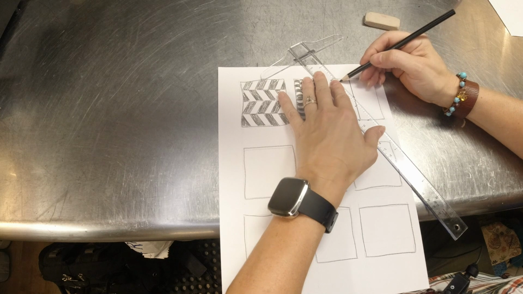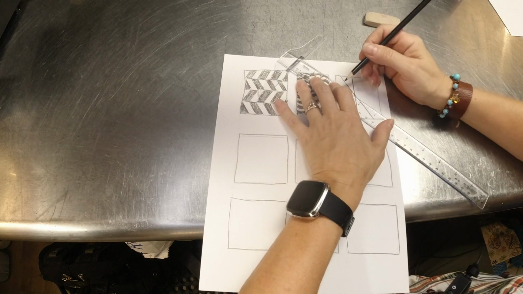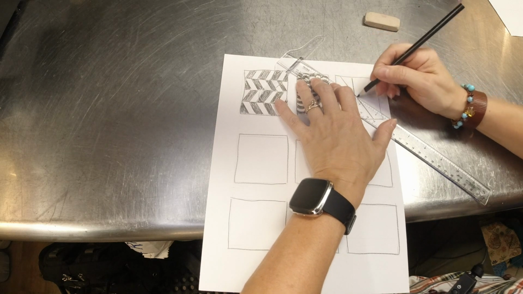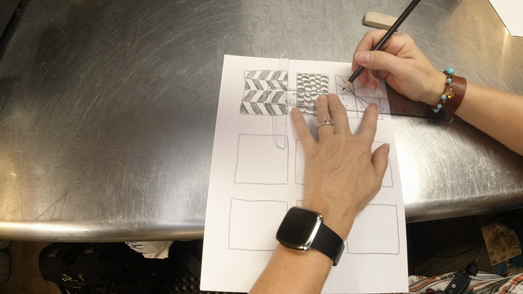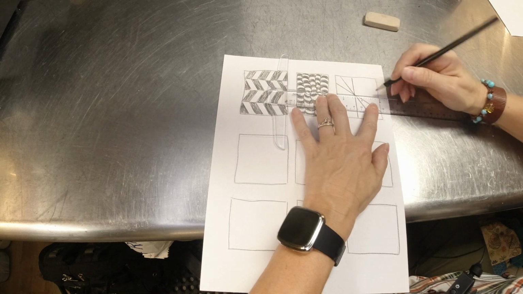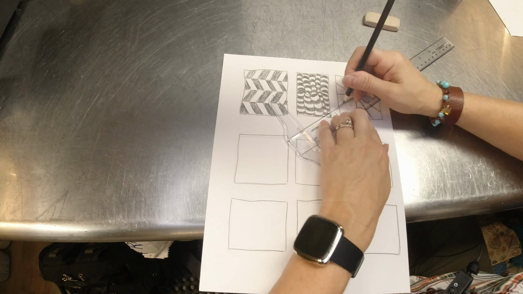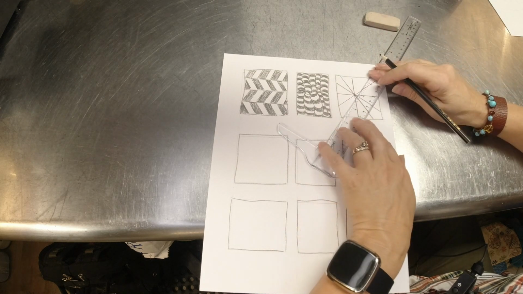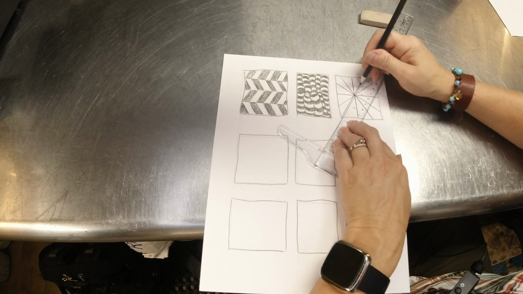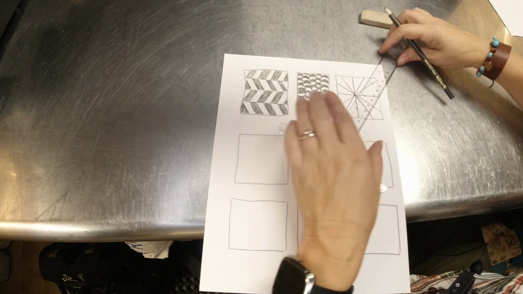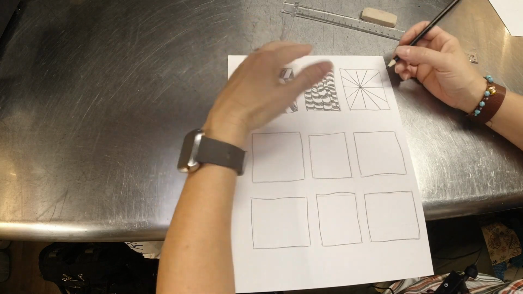So here's line number 1. Two, 3, 4, and 5. So we're going to draw what kind of looks like a spider web.